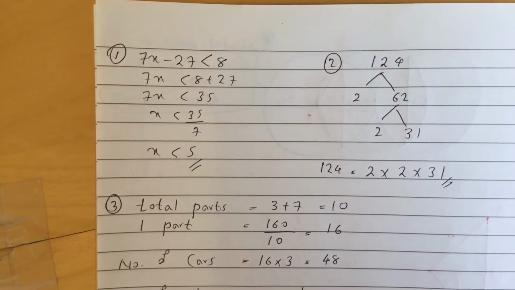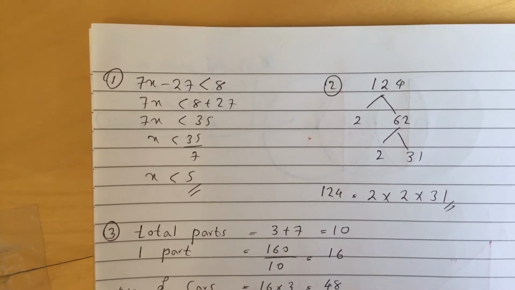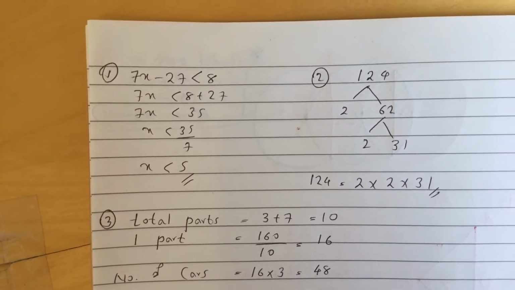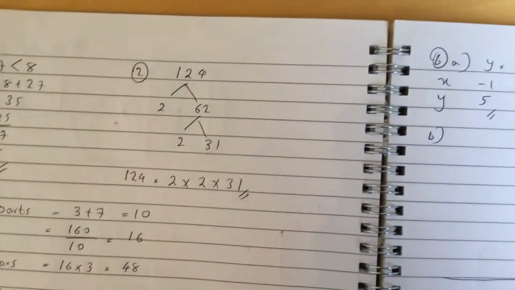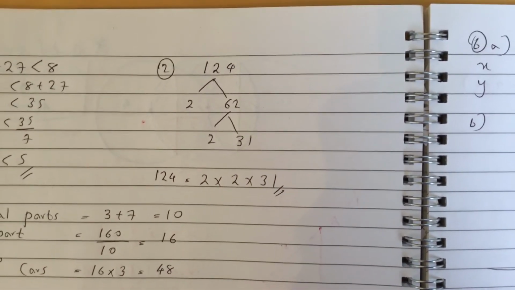So the first question was an inequality. 7x minus 27 was less than 8. So 7x is less than 8 plus 27. 7x less than 35. So x is less than 5. 124 as prime factors. So that would be 2 times 2 times 31 if you did the factor tree.